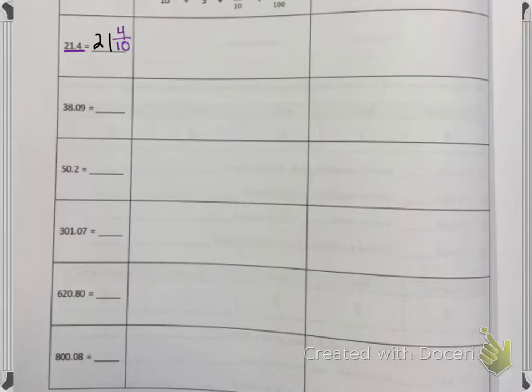The first one we're going to break into fraction form. So I'm going to take every single place value. That means my 2 in the tens place, I am multiplying 2 times 10. That's 20. We are then going to add 1 times 1. That is 21.